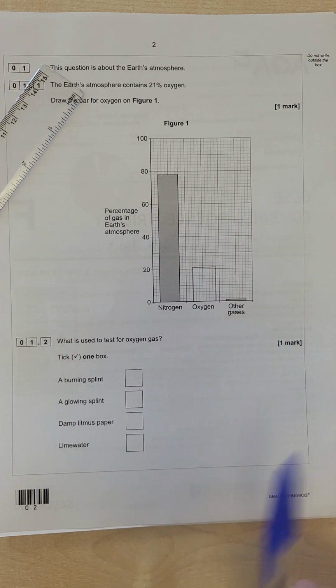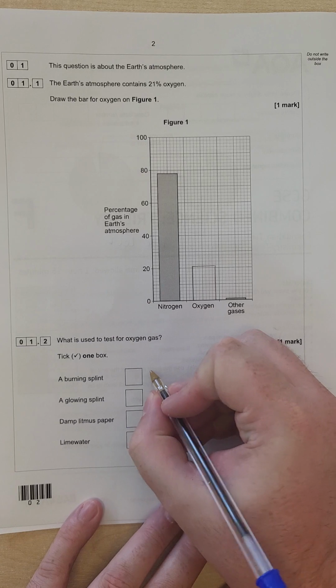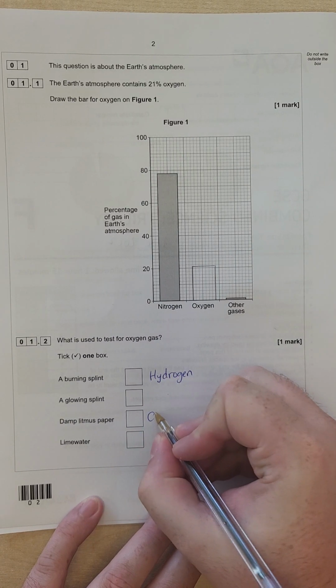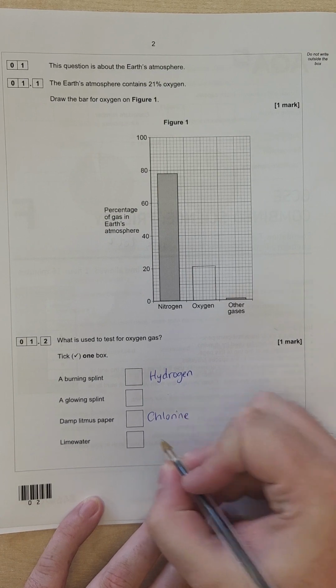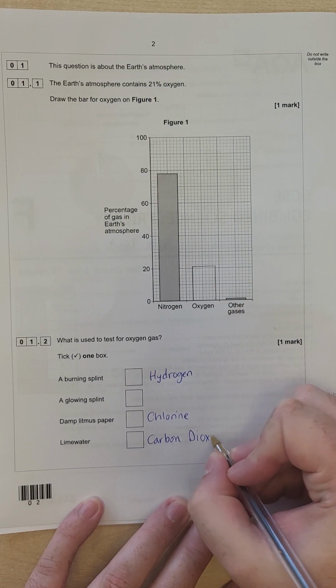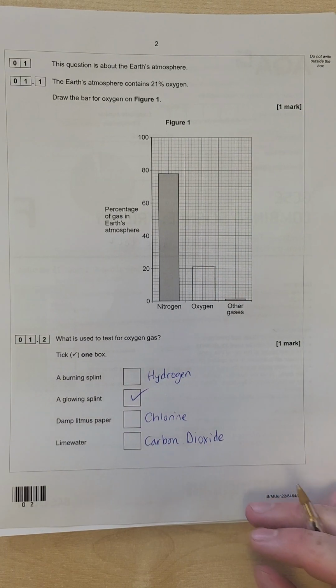And number two, what is used to test for oxygen gas? A burning splint is a test for hydrogen. Damp litmus paper is used to test for chlorine. Lime water is used to test for carbon dioxide. And a glowing splint is our correct answer, used to test for oxygen.